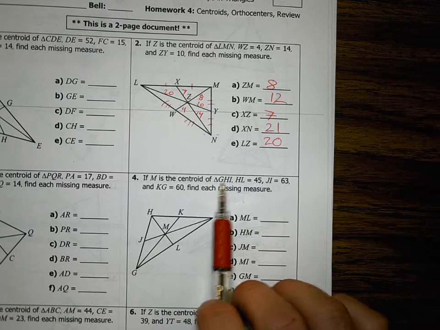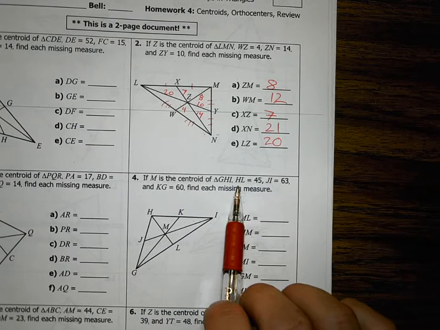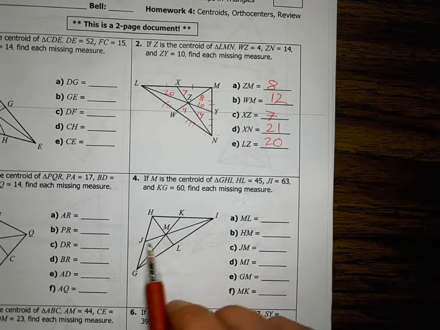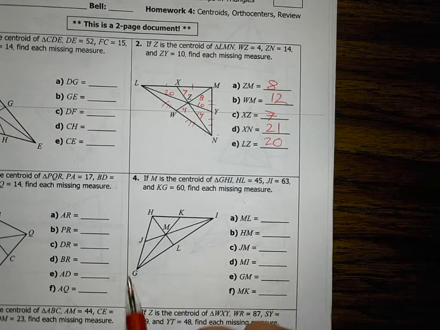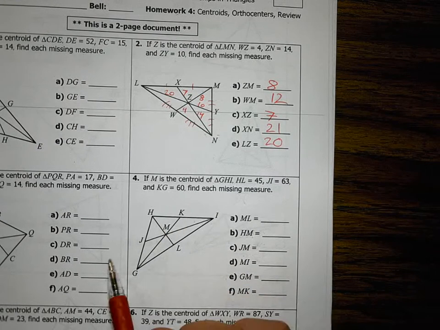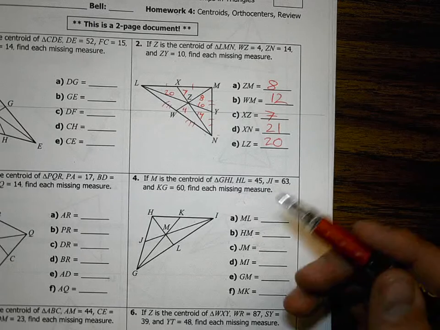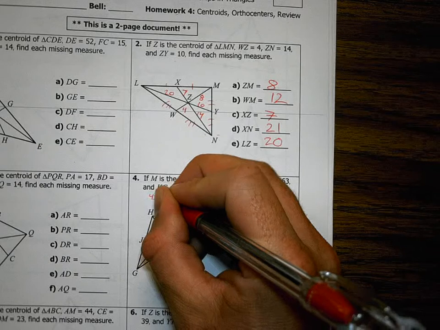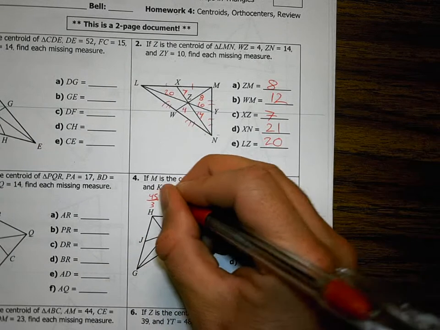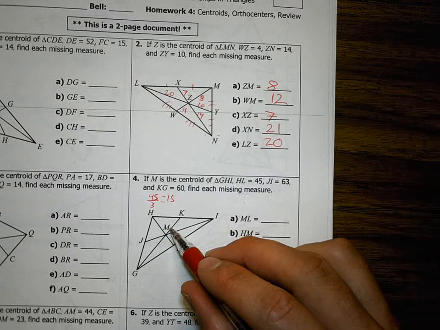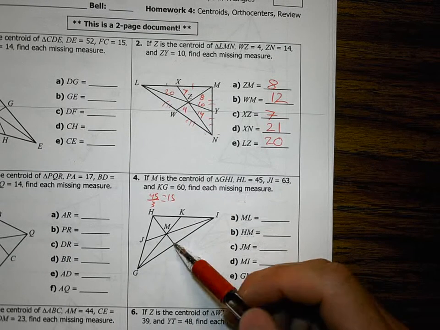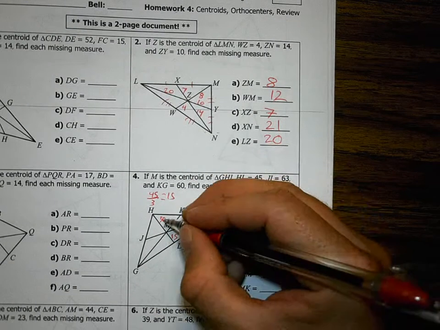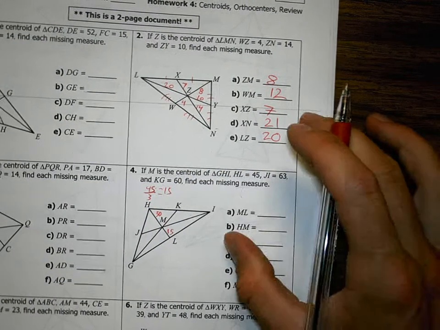If M is the centroid of this triangle GHI, HL is 45. So the whole length here is 45. JI is 63, and KG is 60. So we're given the full lengths, so we kind of have to go in reverse. I need to find what 1/3 of each of these is. So 45 divided by 3 is 15. So a third is 15. So I know that the short side of HL will be 15. The long side will be double that, which is 30. So 15 plus 30 is 45. I divided it into thirds.